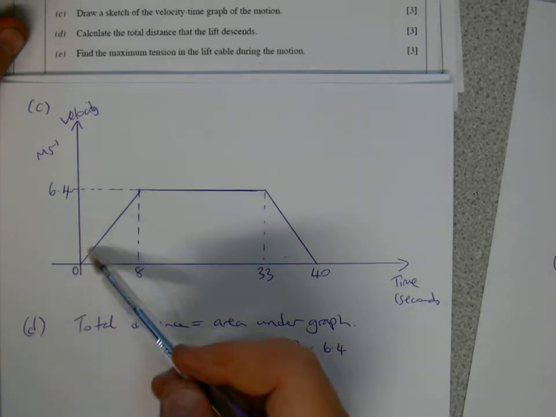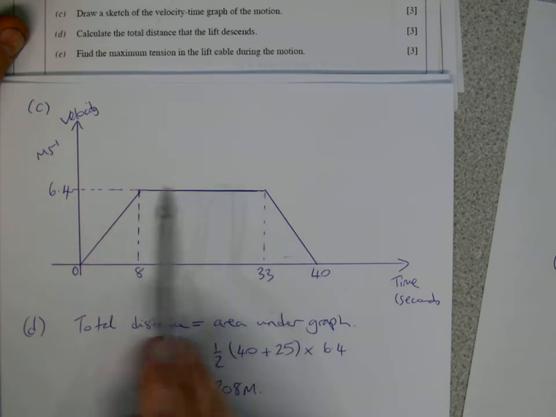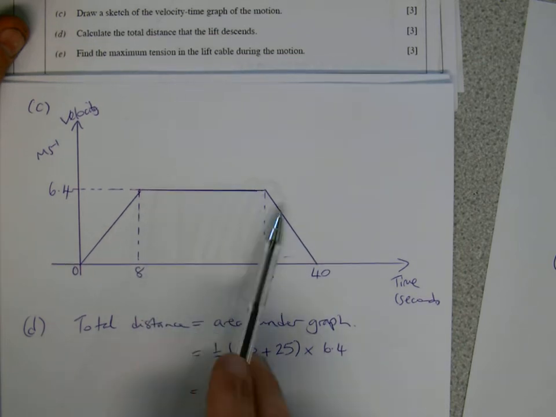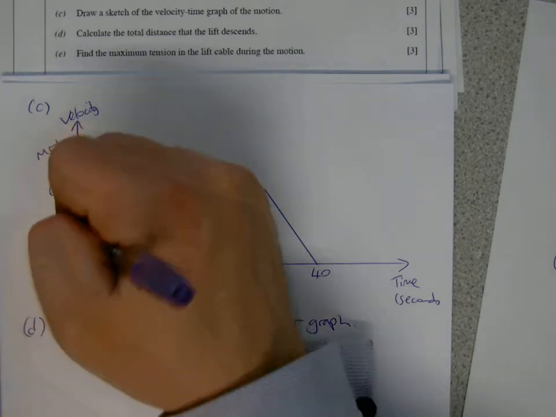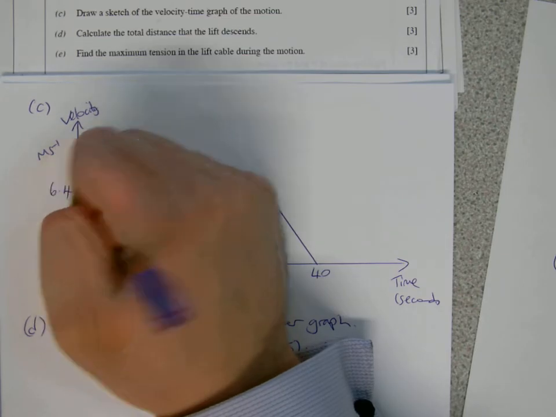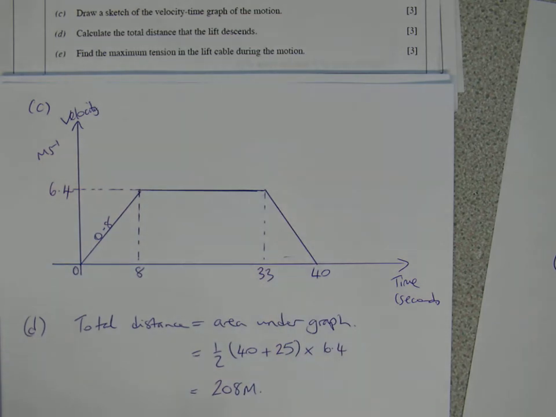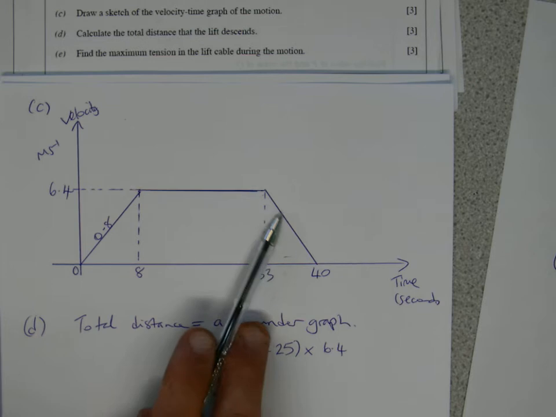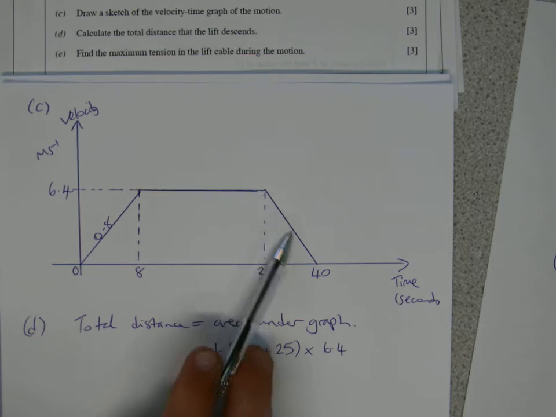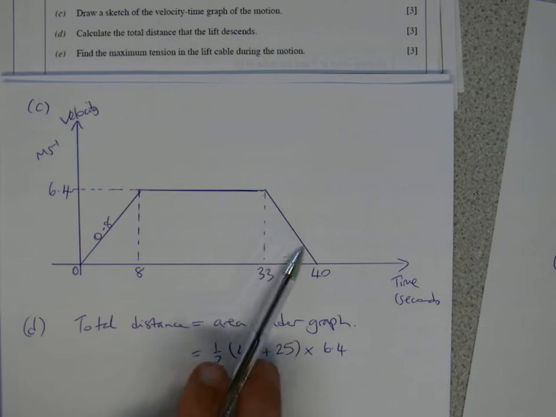There's the acceleration phase, there's the constant speed phase, and then there's the deceleration phase. Now, what I would do, just to be careful here, is check each particular phase. And for that, we need to know the acceleration. There, the acceleration was 0.8. We worked that out. To get the acceleration here, we need to work out the gradient of this, because we don't know what the deceleration is when it's slowing down.